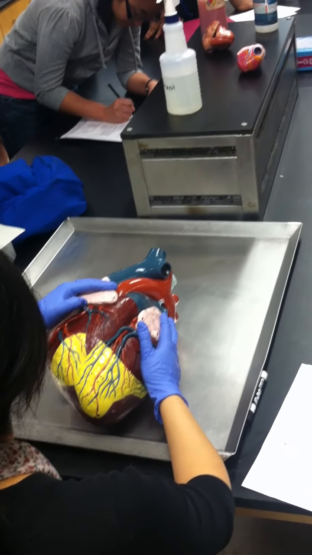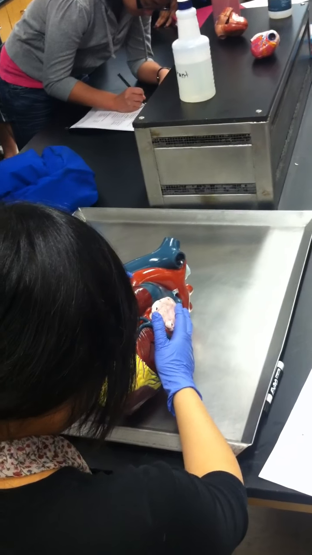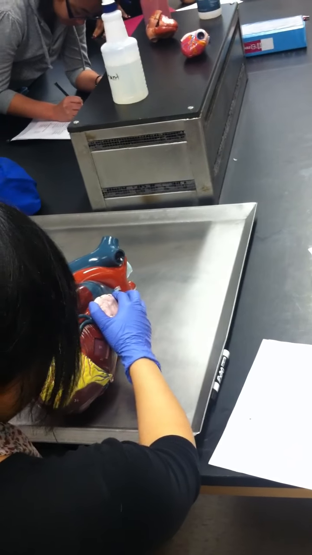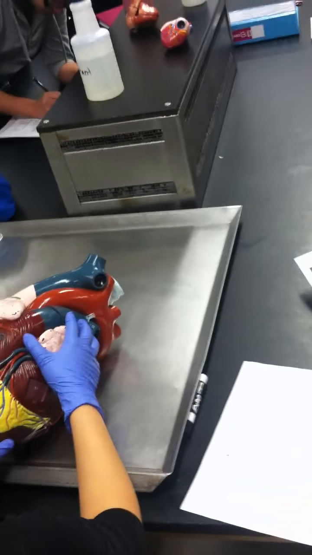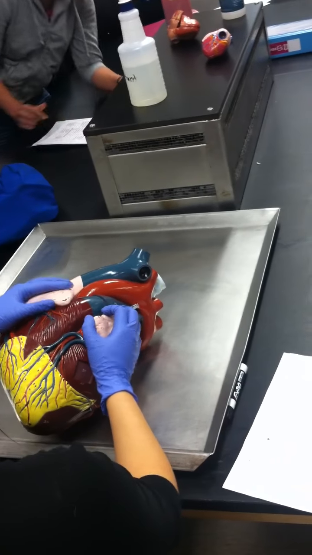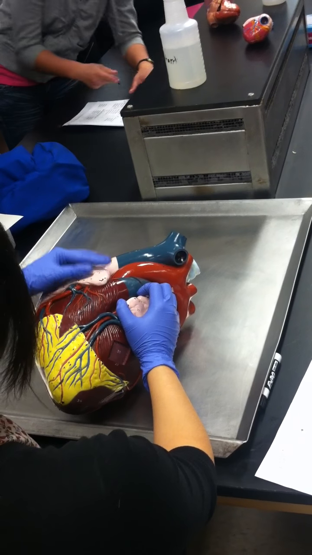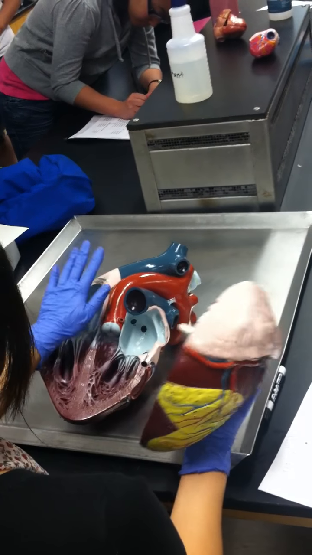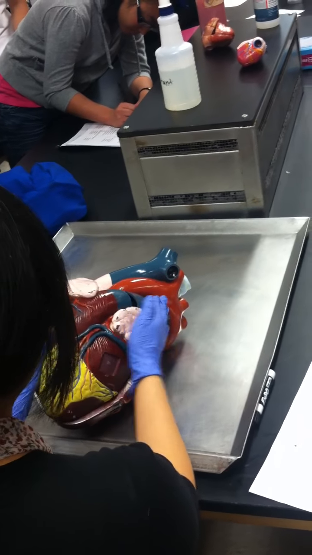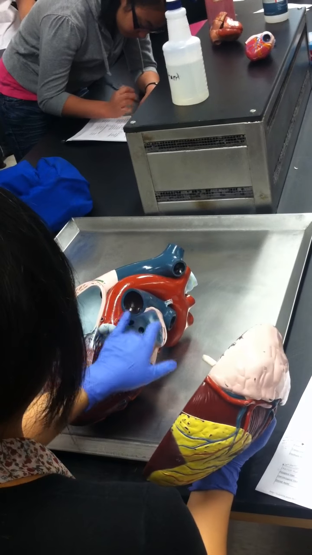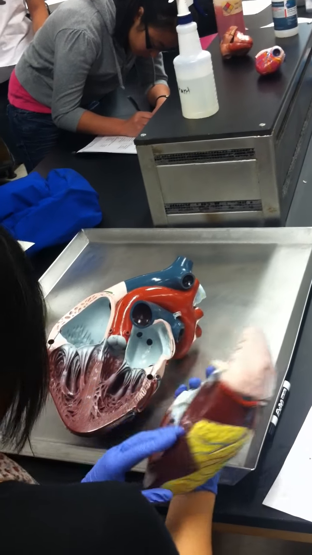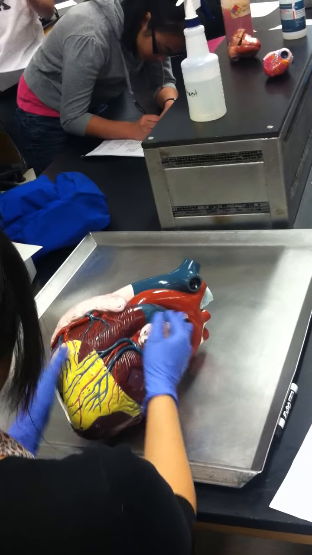Atrium. Say that one more time. The auricles tell you the location of the atria. So the right auricle will be corresponding to the right atrium, left auricle, left atrium. Okay? They tell you the positions of the atrium.